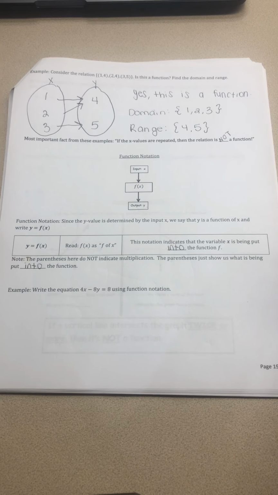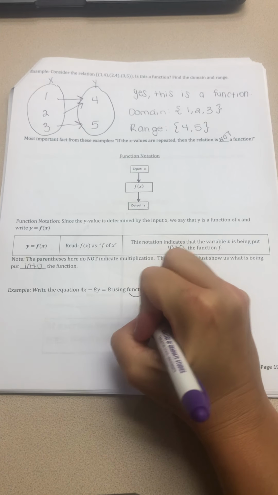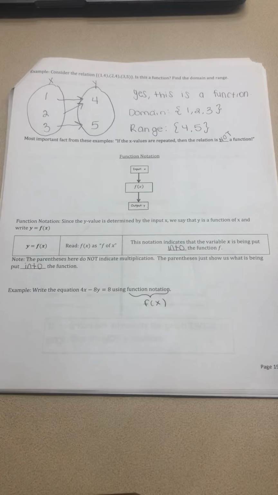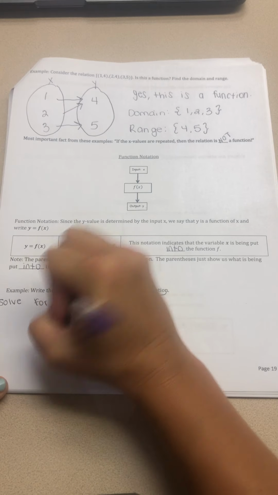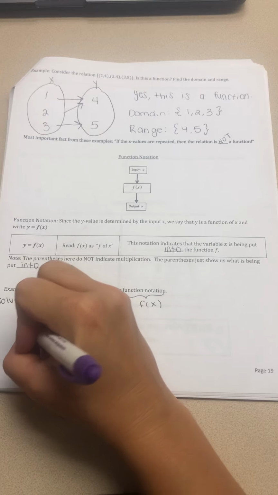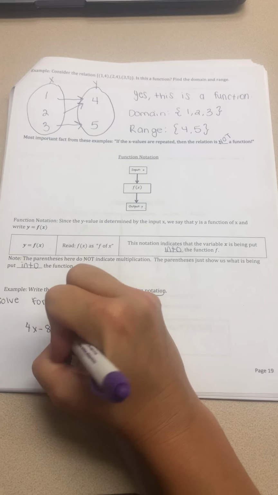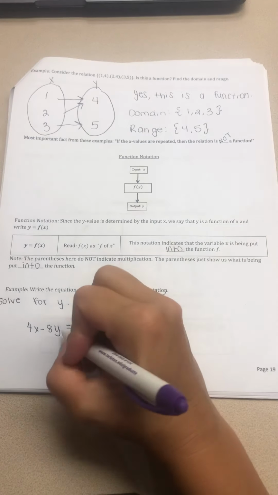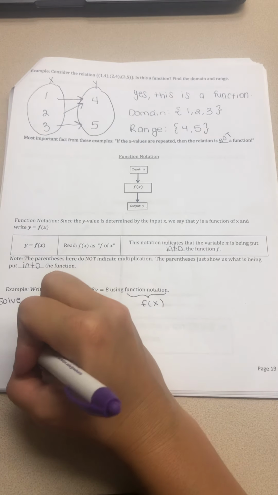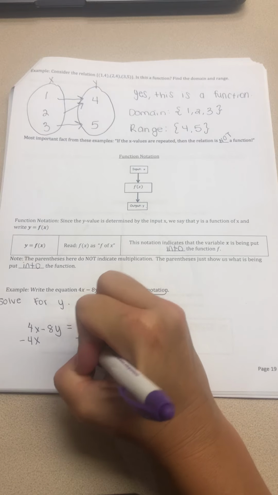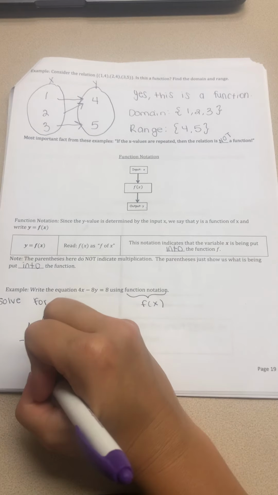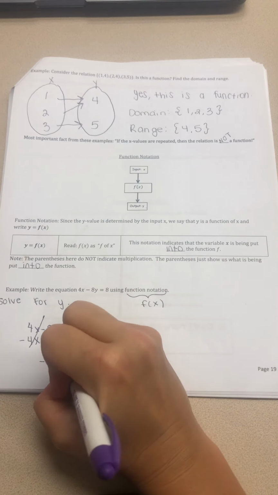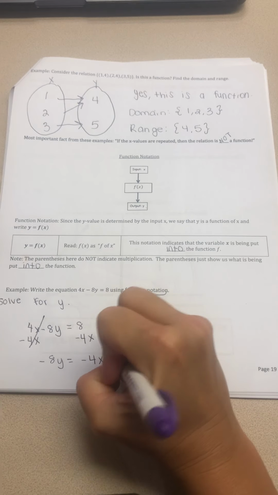Okay, so it says write the example using function notation. We're going to write it using f of x. So I know that our y is the same thing as writing f of x. So I want to solve this equation for y. I'm going to get y by itself. So we have 4x minus 8y equals 8. I want to try to get y by itself, so I'm going to move this 4x to the other side. It's a positive 4x, so I'm going to do the opposite, and I'm going to subtract 4x from both sides. So that way 4x minus 4x goes to 0. They cancel out. We're left with negative 8y equals negative 4x plus 8.